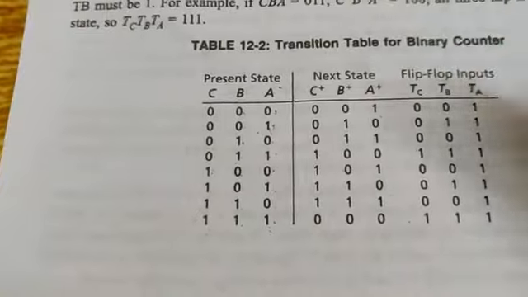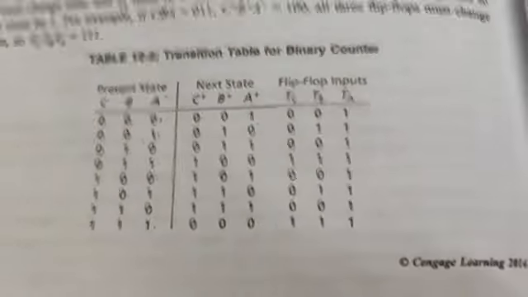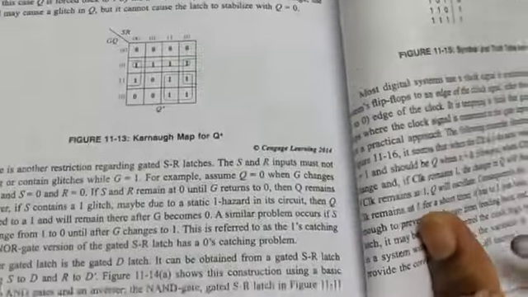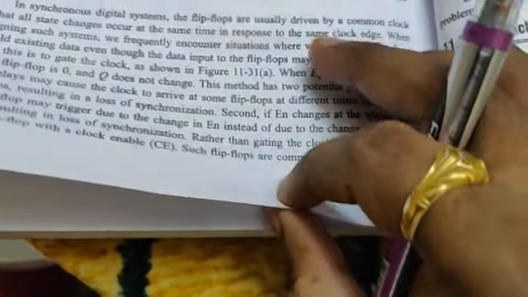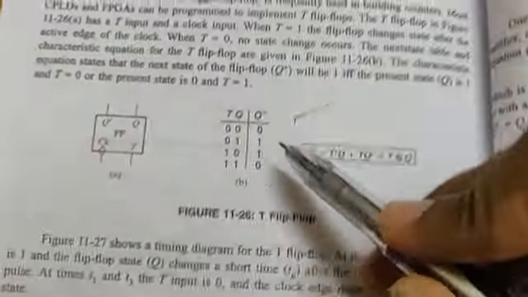We are supposed to write what TA, TB and TC are. Before writing this, we need to know how the T flip-flop works. Do you remember the T flip-flop?